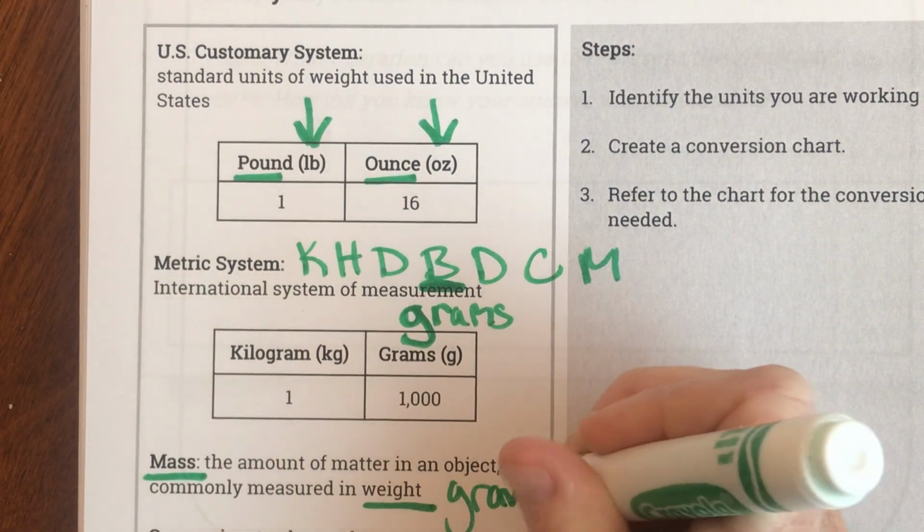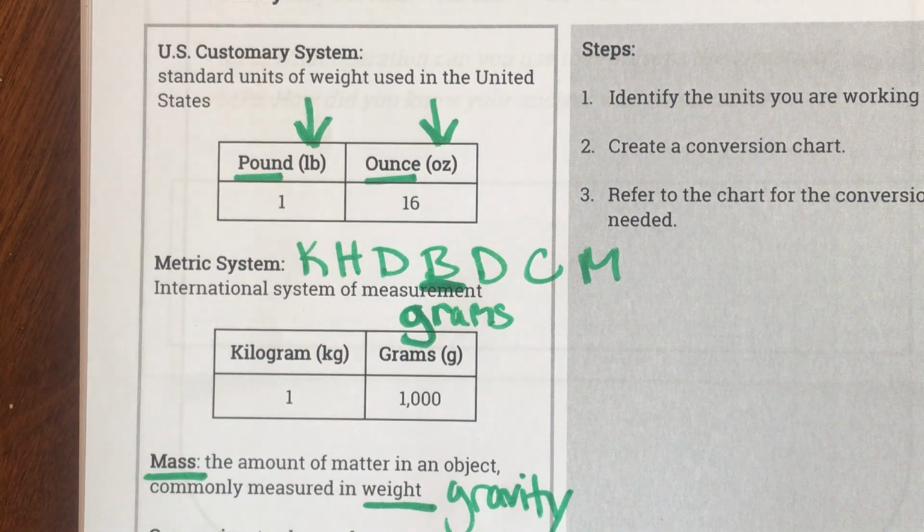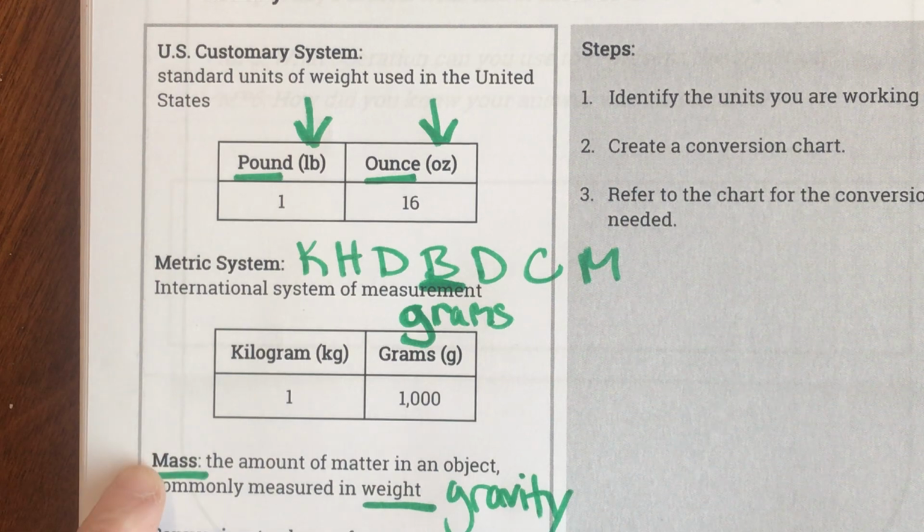So when I step on a scale, it's the gravity that pulls me to the ground that helps determine my weight. If I go to space, there's not going to be gravity pulling me down, so my weight will be different. But mass is just how much is in the object. Whether I'm standing on Earth or in space, I still have the same amount in my body. So mass doesn't change in space, where weight does because of gravity.